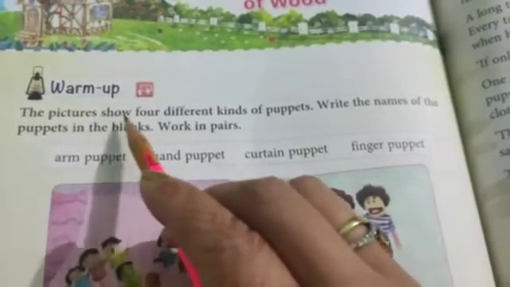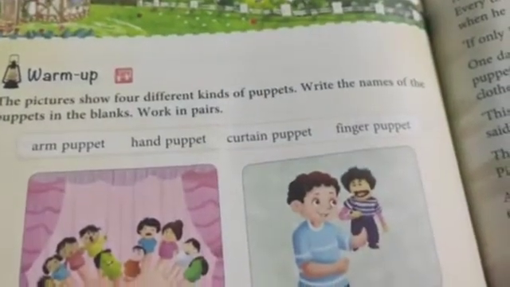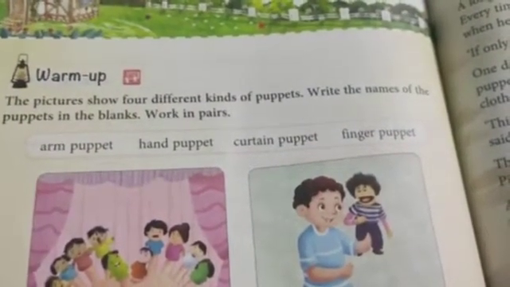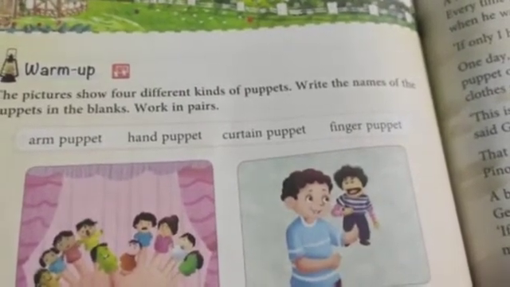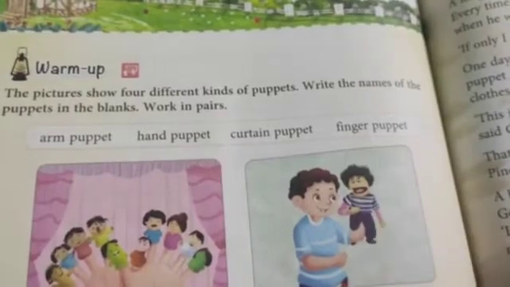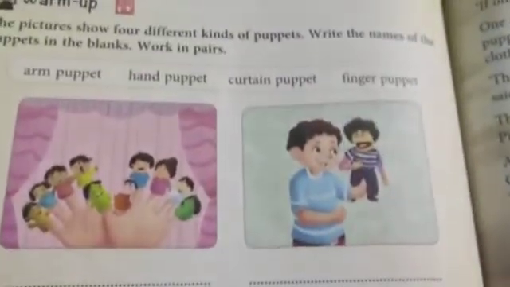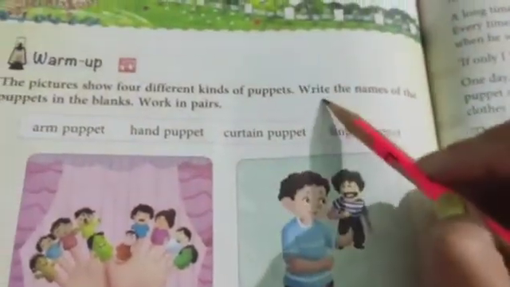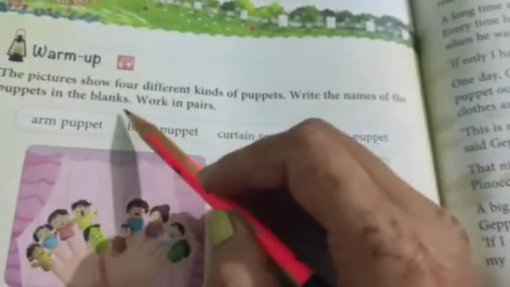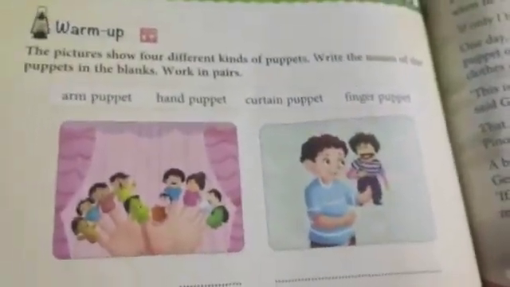The pictures show 4 different kinds of puppets. Now what are puppets? See class, puppets are a model of a person or an animal, which are controlled by a person. Some puppets are attached to a string like this. They are controlled by a string, or some are controlled by the arms or the fingers. Write the names of the puppets in the blanks. Work in pairs. So class, you have to do this exercise.